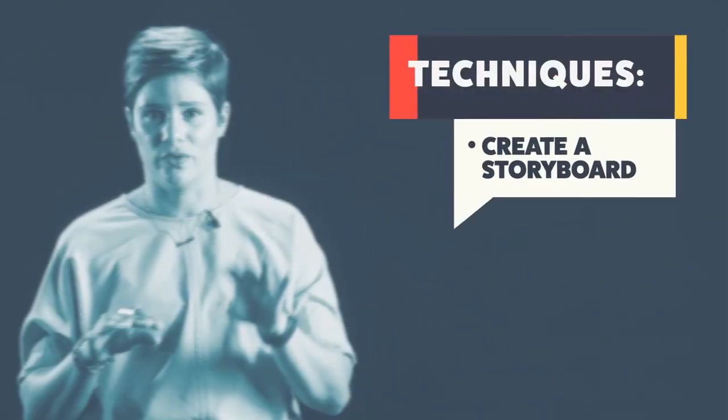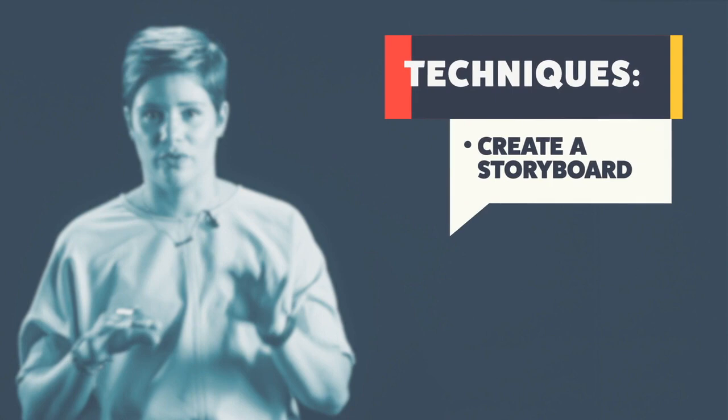I personally don't sit down and write out what my messages are. I use my slides as that outline or that storyboard. After I have a rough draft of the images and the text that I want to have on my slides, then I start iterating on them and polishing them.